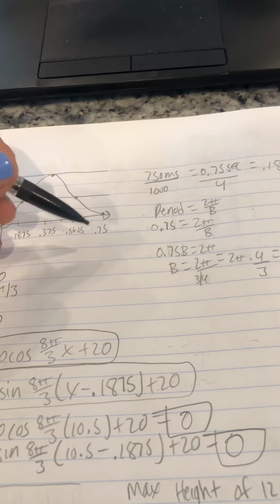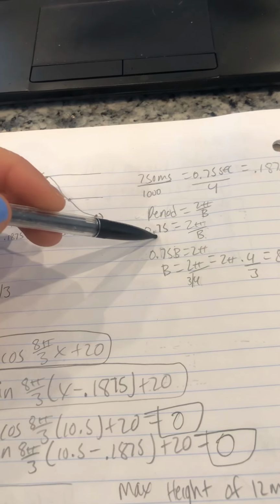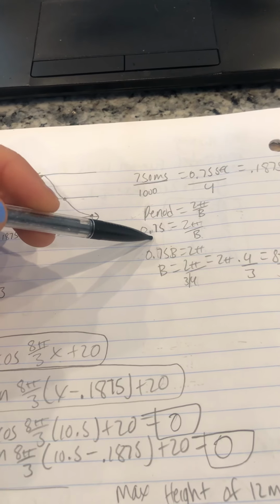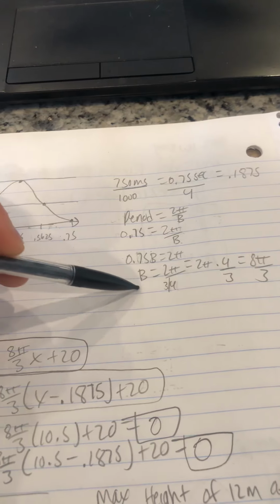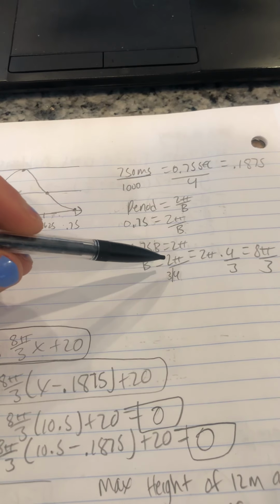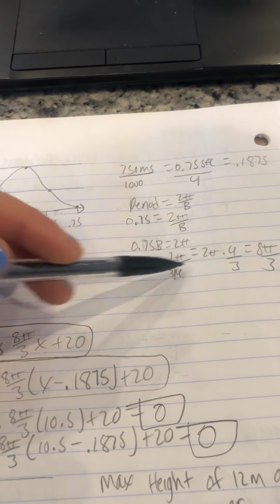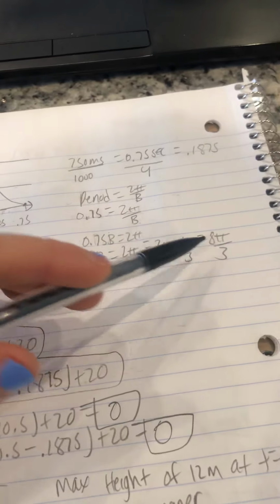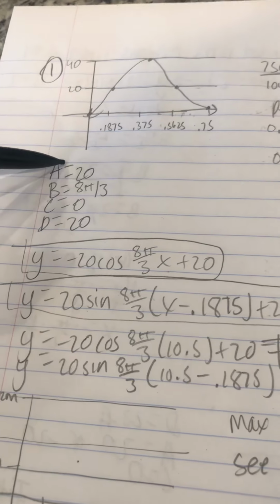So my period is equal to 2 pi over b, so my period 0.75 equals 2 pi over b. If we solve this for b, we get b equals 2 pi over 3/4. So let's simplify that. I get 2 pi times 4/3, which is 8 pi over 3. So b is equal to 8 pi over 3.